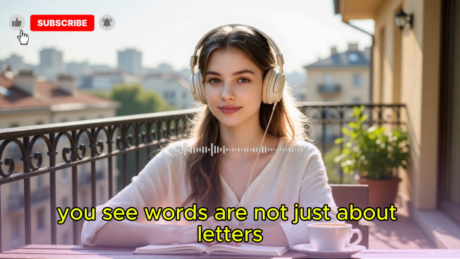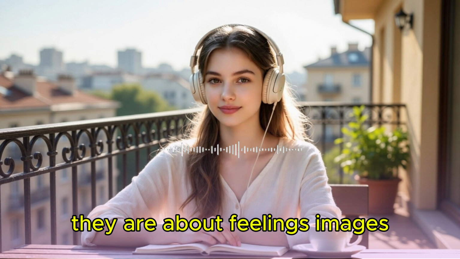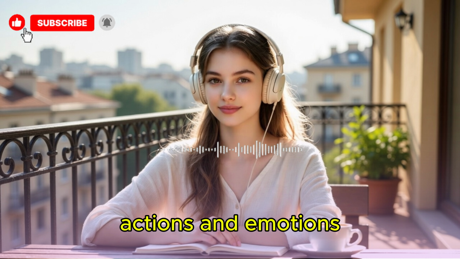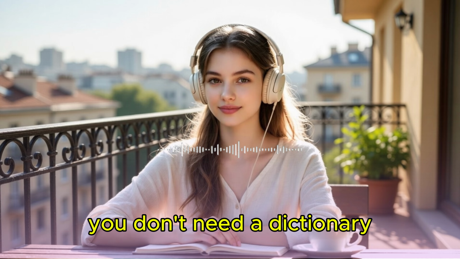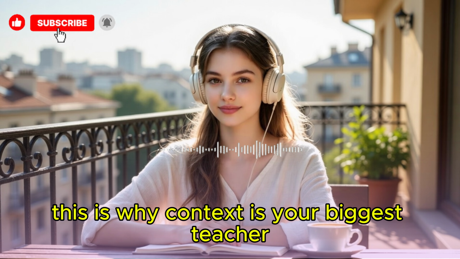You see, words are not just about letters. They are about feelings, images, actions, and emotions. If you connect the word to an experience in your mind, you don't need a dictionary. This is why context is your biggest teacher.